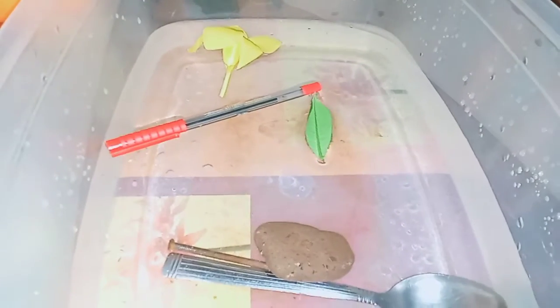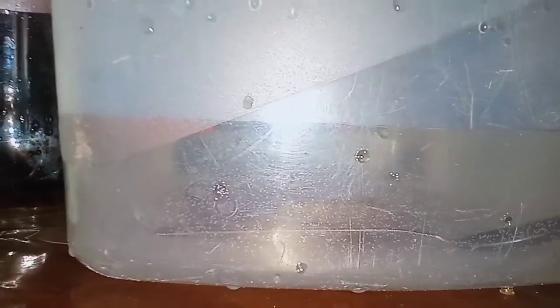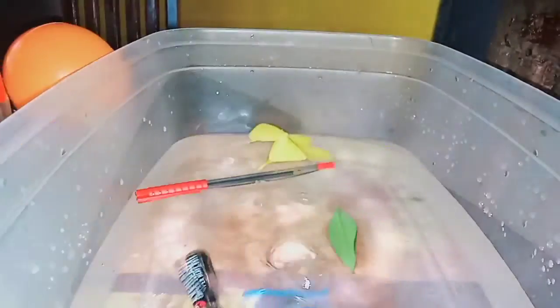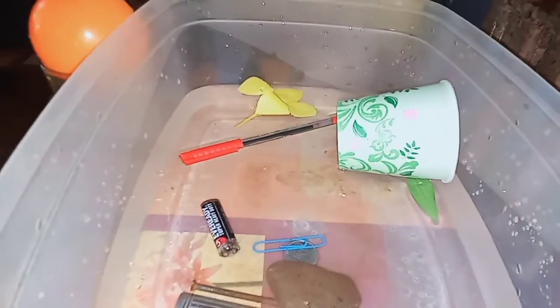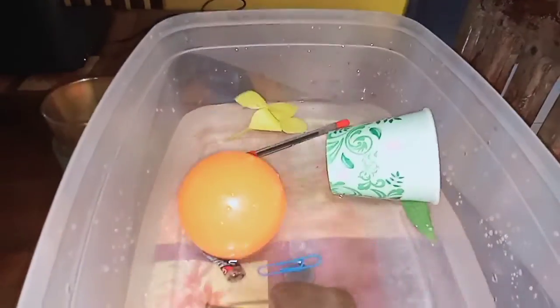Making an activity like this will help the learners to easily classify and observe which materials have the ability to absorb water, sink, and float. And also, students can easily determine which among the materials undergo decay.